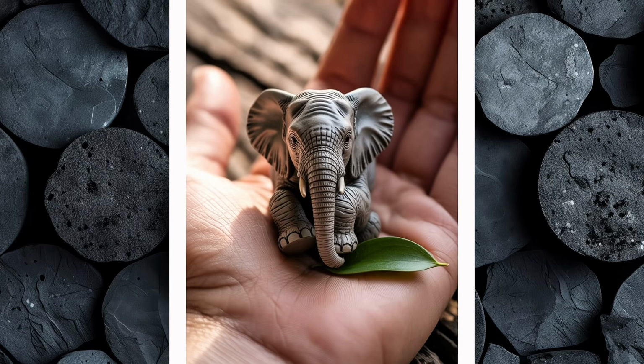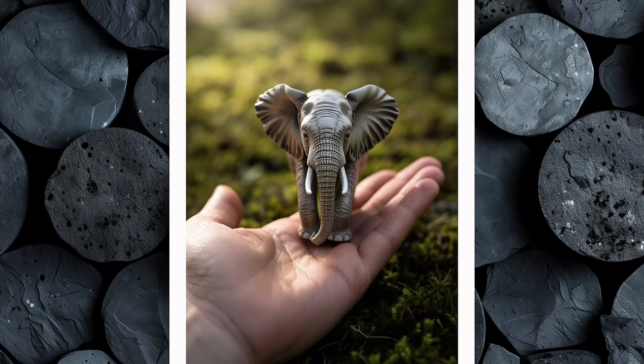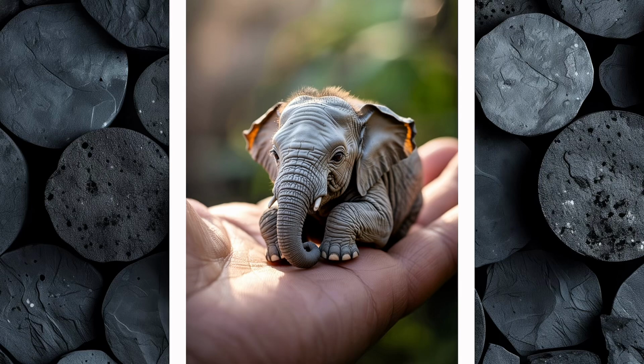Take a close look at the results. Scroll through and pick the one that really stands out to you, the one that best captures the vibe and style you're going for. Once you've made your choice, go ahead and download it directly to your device. Repeat this process for each of your remaining prompts to build a full collection of stunning, high-quality images.